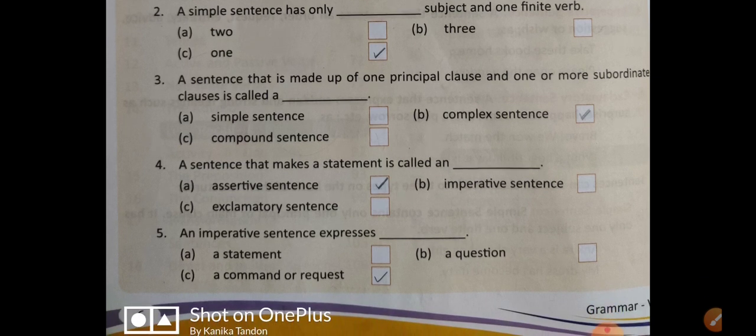Next is a sentence that makes a statement is called an assertive sentence. That is very simple. An imperative sentence expresses a statement, question, or a command. So a statement is expressed by an assertive sentence, a question is expressed by an interrogative sentence, so a command or request is expressed by an imperative sentence.